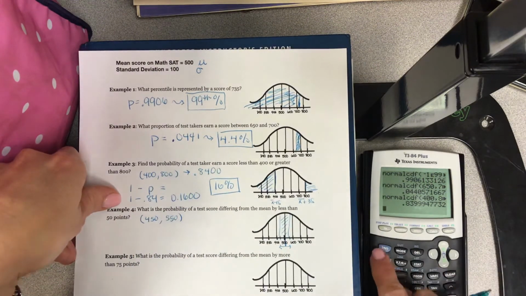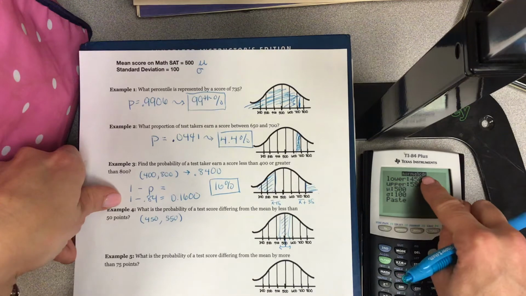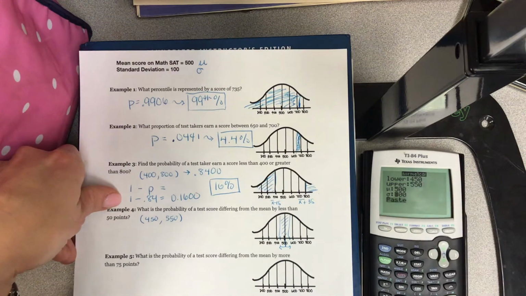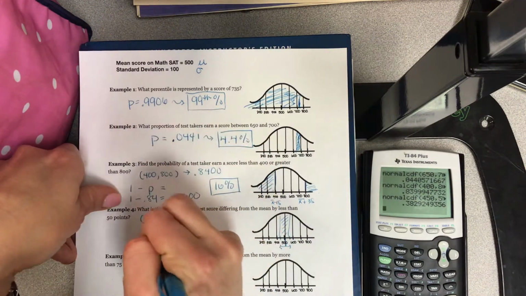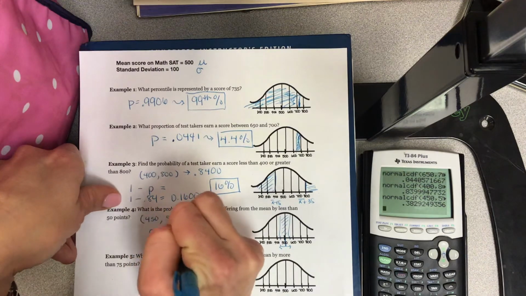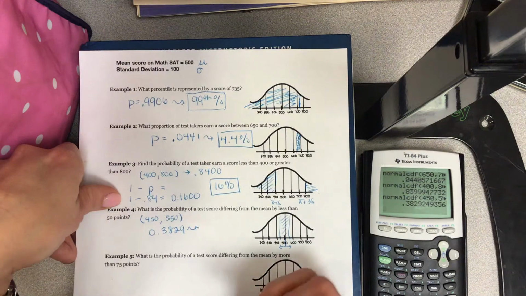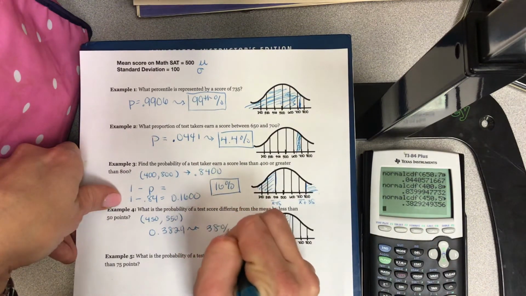So we want to take a look at the interval of 450 to 550. And again, on our calculator, same thing: 450, 550, and those would be all the values that are within 50 points away from our mean. And we get 0.3829. So the probability that a test score differs from the mean by less than 50 points is about 38%.